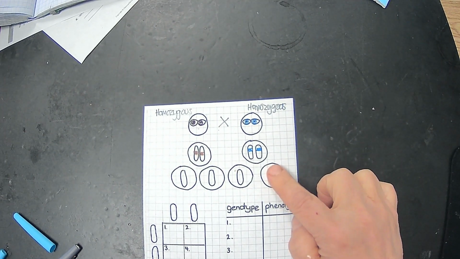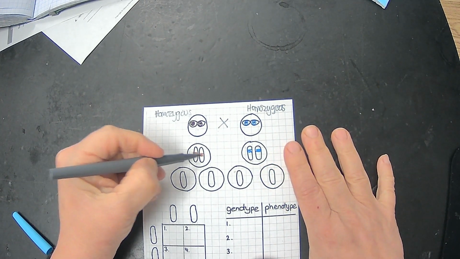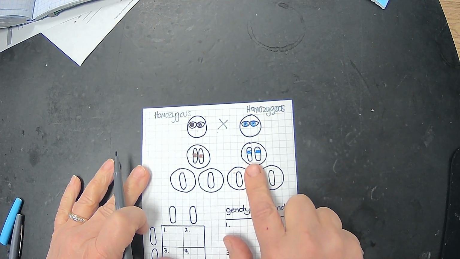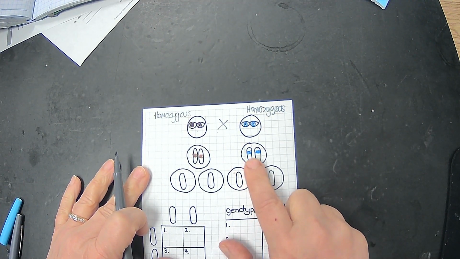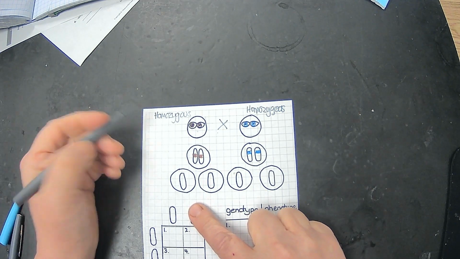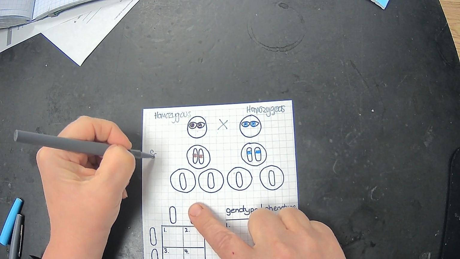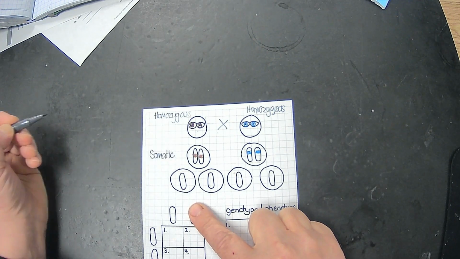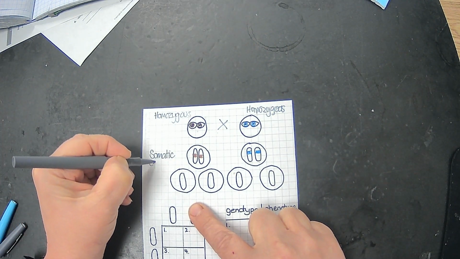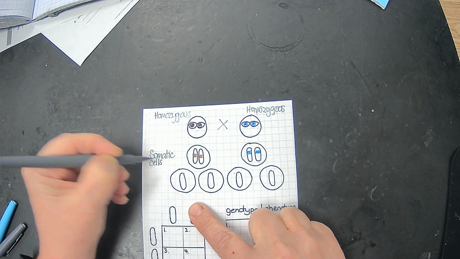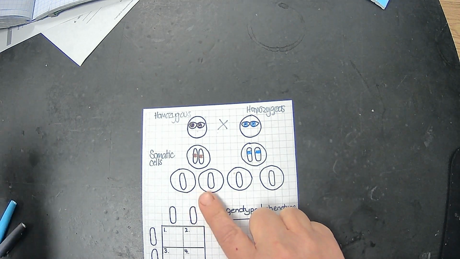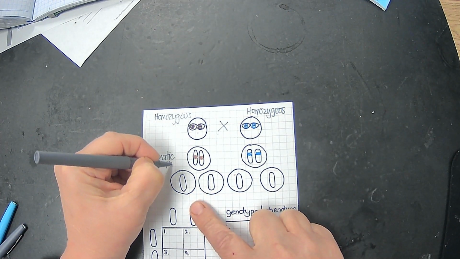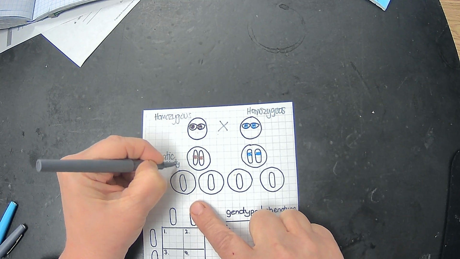Now you can see the chromosomes are in pairs. I've only drawn 1 pair. There are 23 more pairs in each cell. But because they're in pairs, that means these are somatic cells. They're body cells. Skin cells, nerve cells, muscle cells, blood cells, right? They're all body cells because they're in pairs.